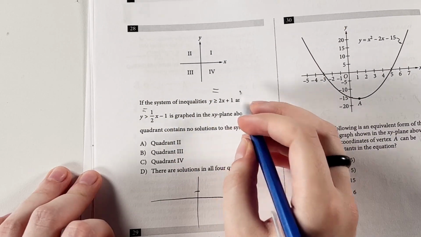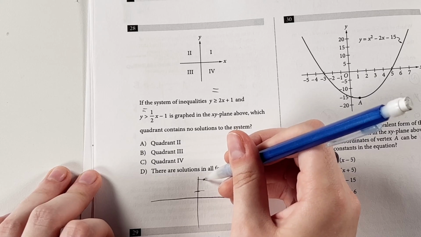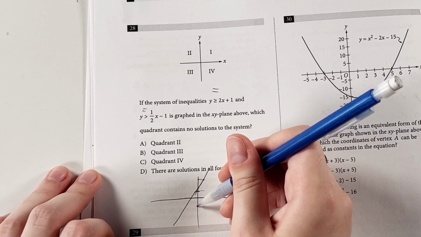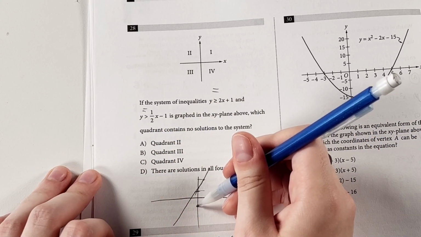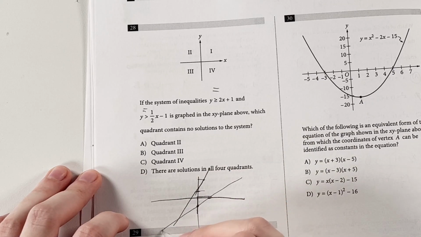If we have our y-intercept of 1 and our slope is 2, so it's going to go up 2 over 1. That's our little estimate of the first line. Then the second one, our y-intercept is going to be -1 and a slope of 1/2, so it's going to be up 1 over 2. So that is our little second line.